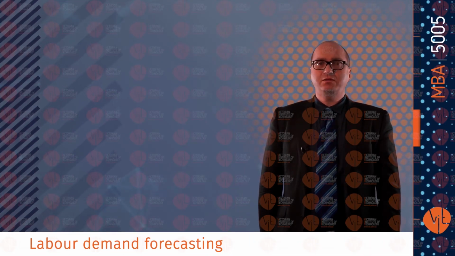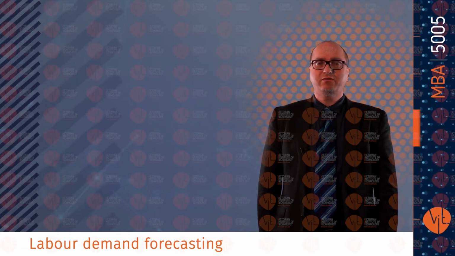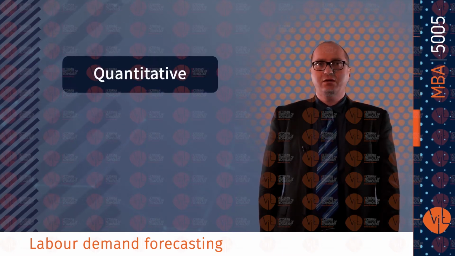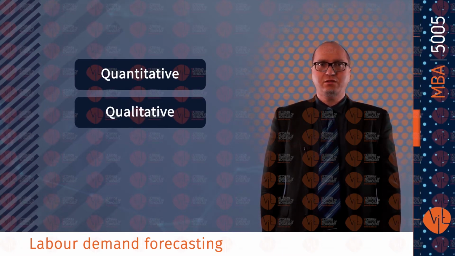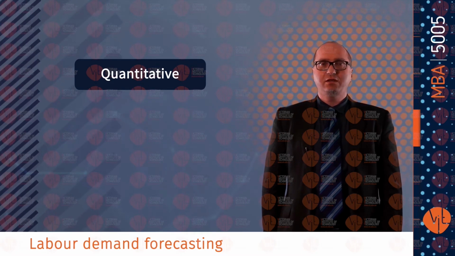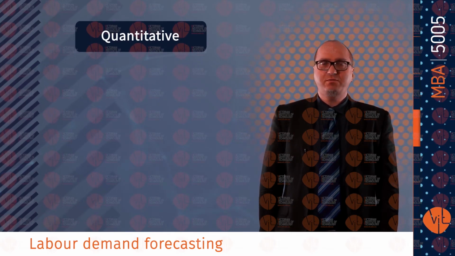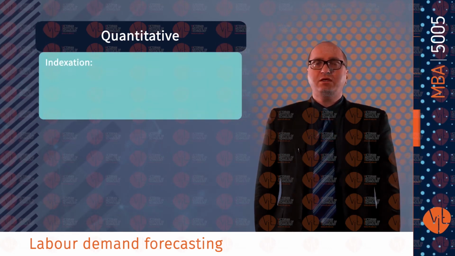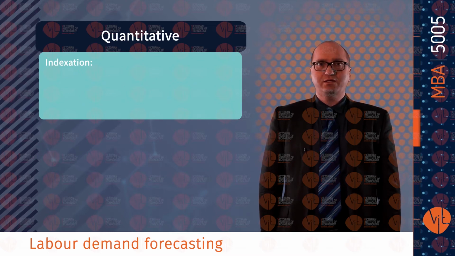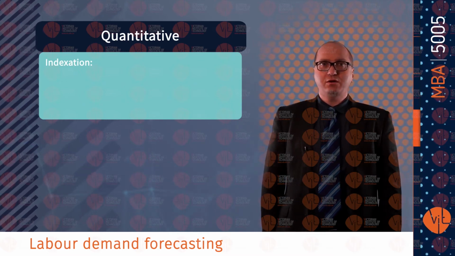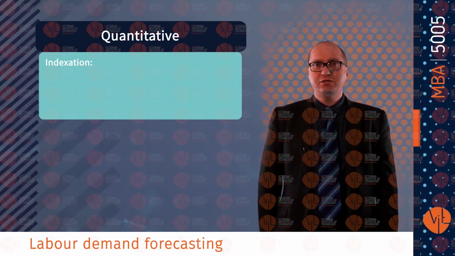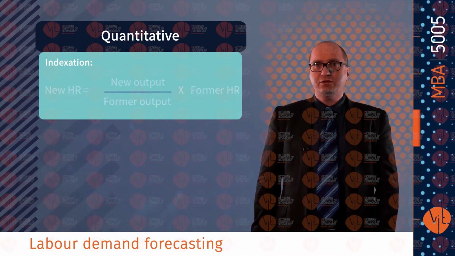There are several labor demand forecasting techniques. Some of them are quantitative, others are qualitative. Let's start by discussing the quantitative techniques. The first of those quantitative labor demand forecasting techniques is called indexation. This presents a forecast of employment requirements based on organizational indices, variables, or requirements.